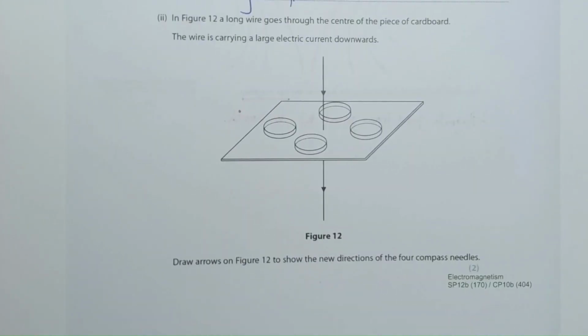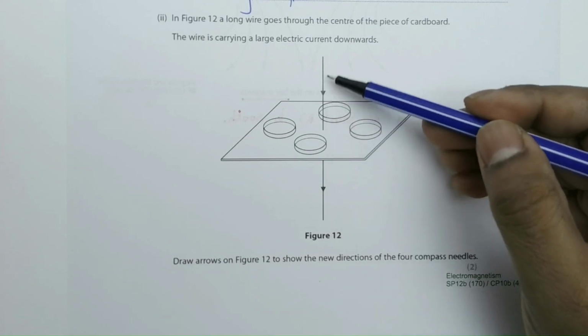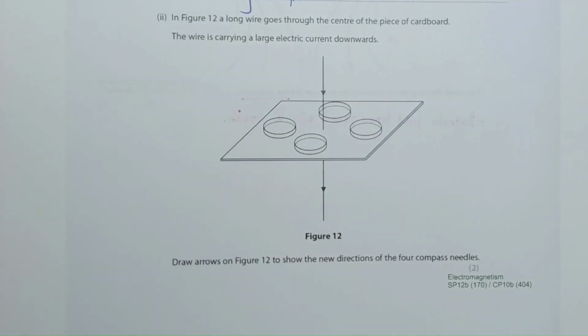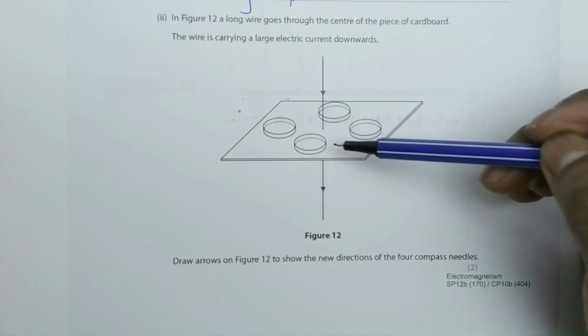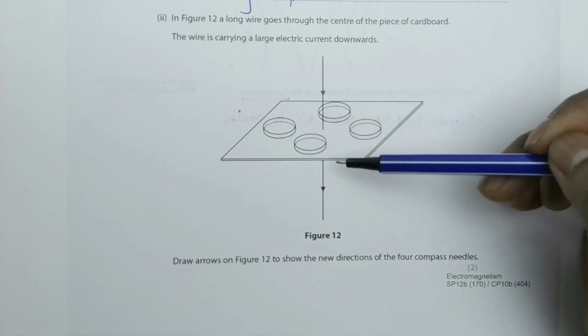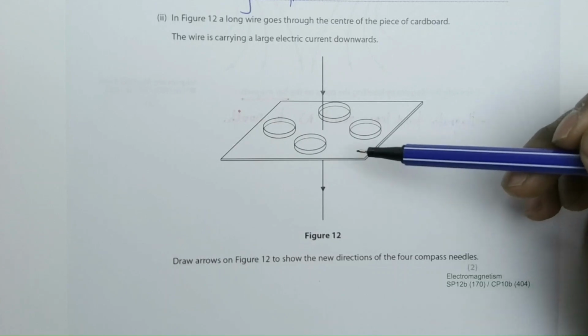In figure 12a, a long wire goes through the center of the piece of cardboard. The wire is carrying a large electric current downwards. So there's a current going through this piece of wire which is pointing down, and the question is asking you to draw arrows on figure 12 to show the new direction of the 4 compass needles. Now, when there is a current through a wire, a magnetic field is produced, and the shape of this magnetic field is circular, right? So what they want is for you to determine which way it will actually be pointing.